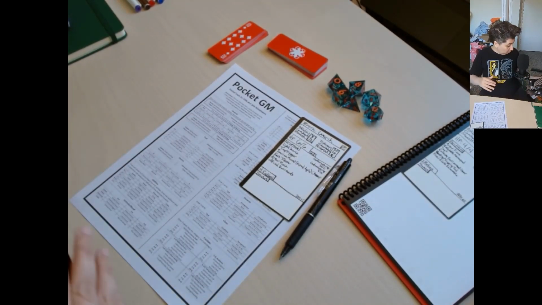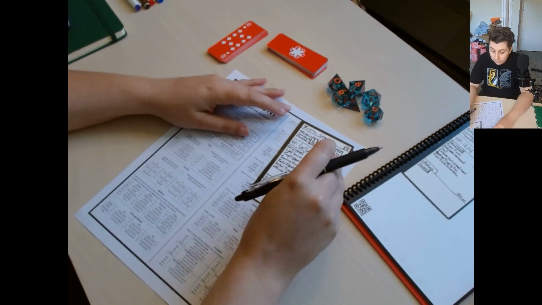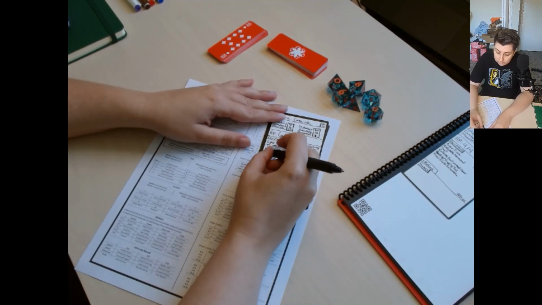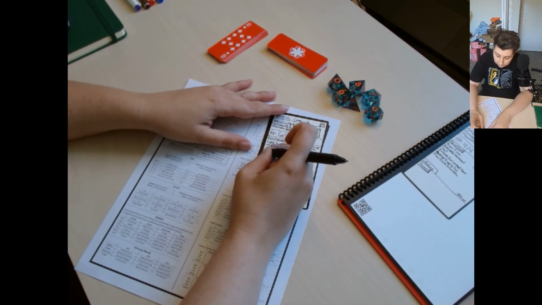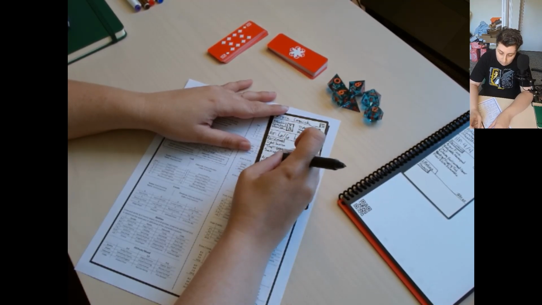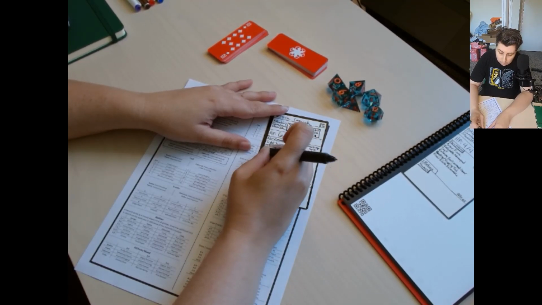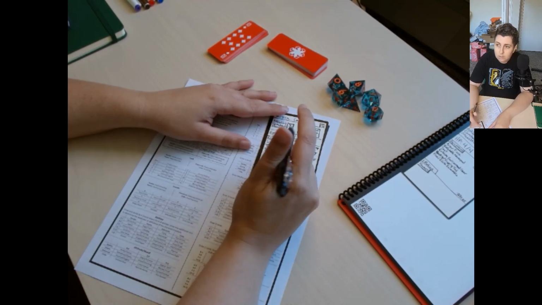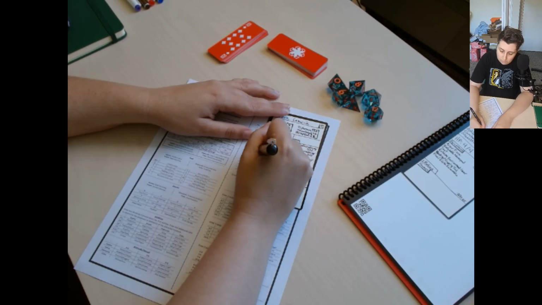I think that's pretty clear. So for this last item, we've got some sort of climbing harness with arms.